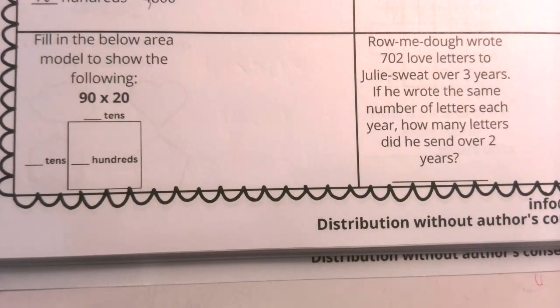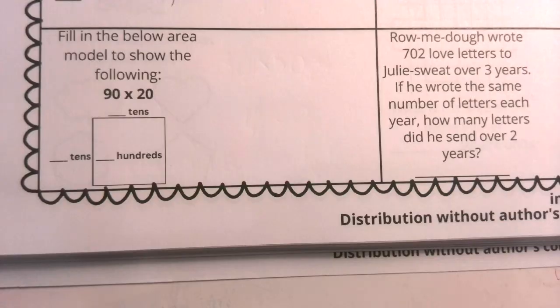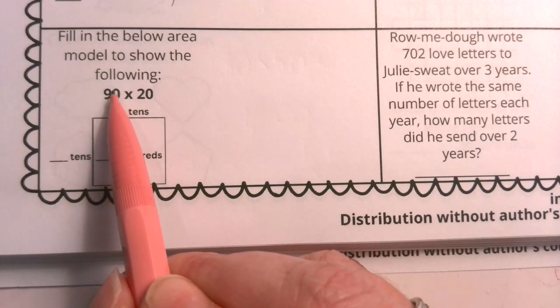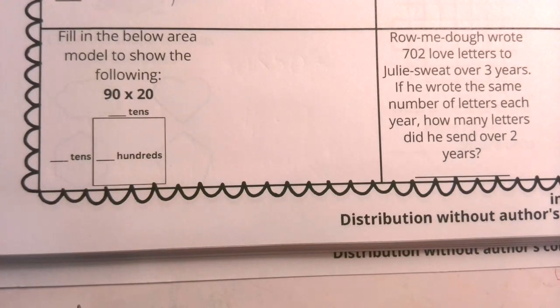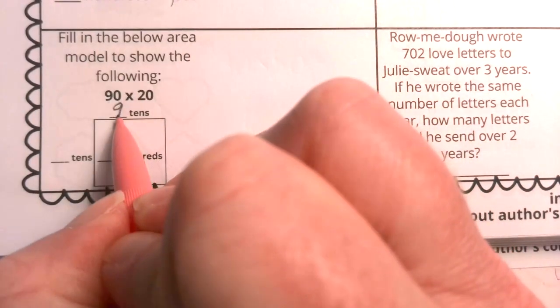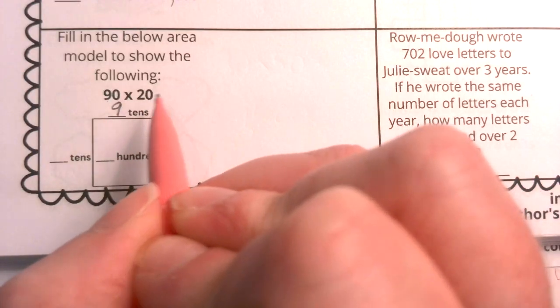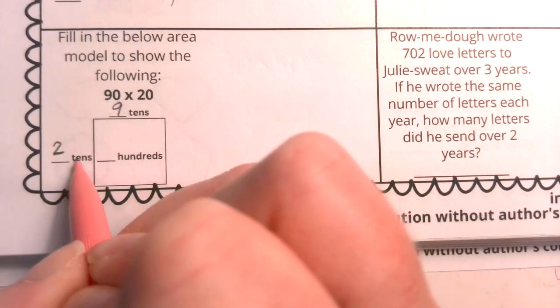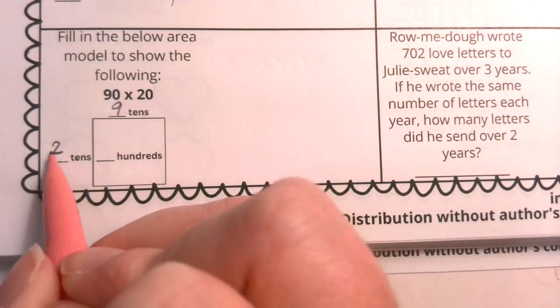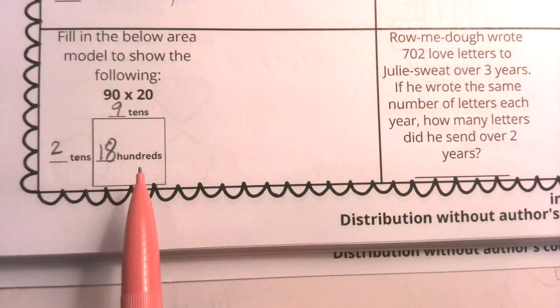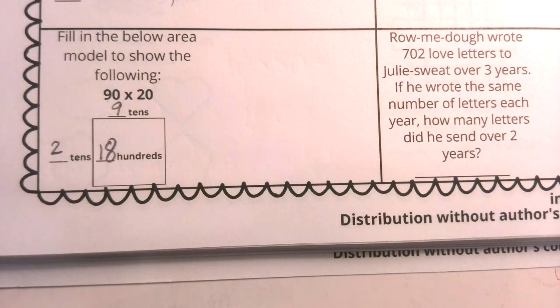Our last problem for today is thinking about the area model of multiplying combined with thinking about this 90, for example, being 9 groups of 10. I have written that here. This 20 really represents 2 groups of 10. Well, if I have 2 times 9, I get 18 hundredths. That is all we had to do for that problem. So we are done now with our Wednesday.